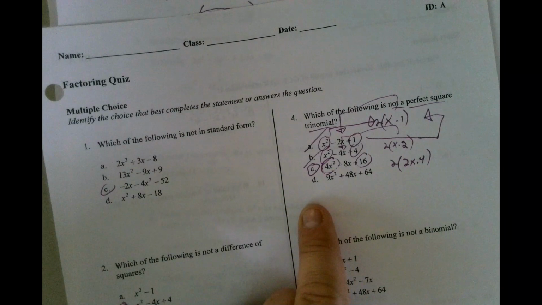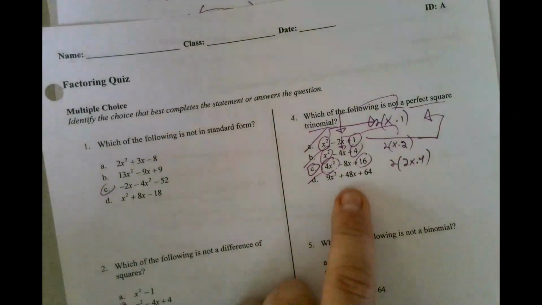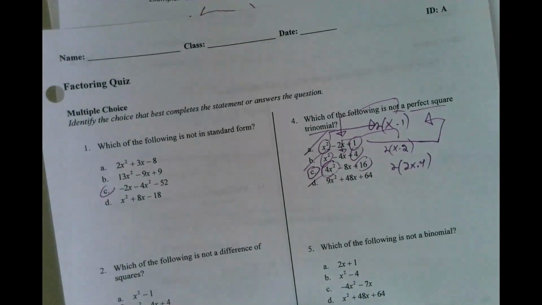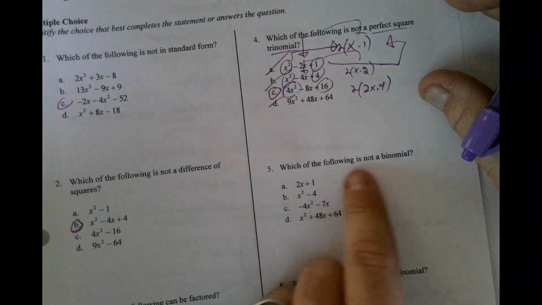That's an important skill, guys. Sometimes they're going to want to check that, right? So obviously the next one wouldn't be either. Okay? All right, number 5. Which of the following is not a binomial?